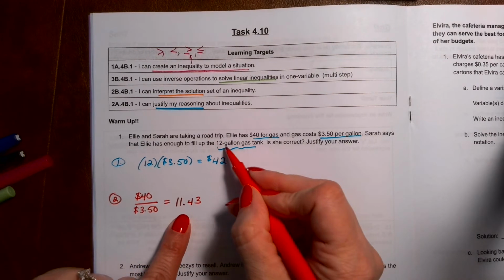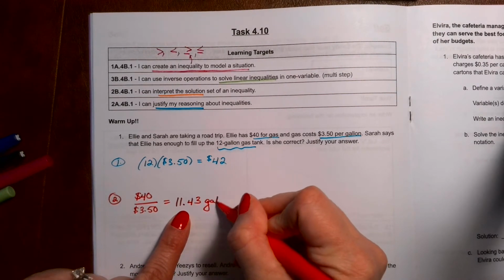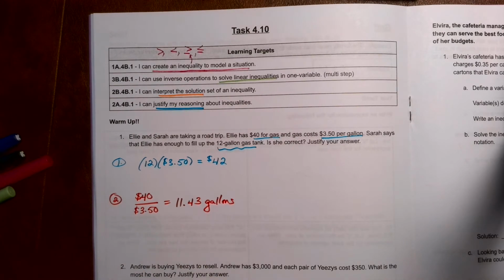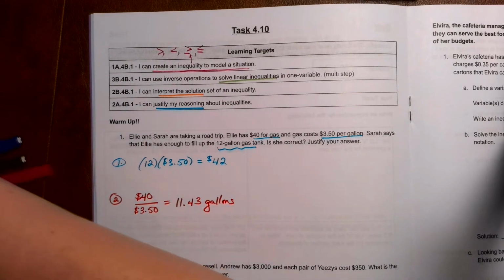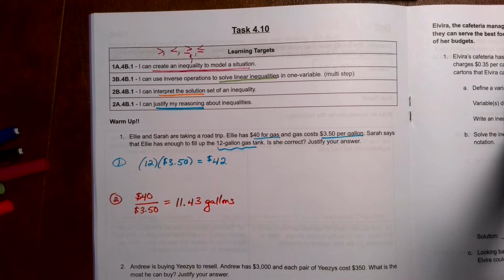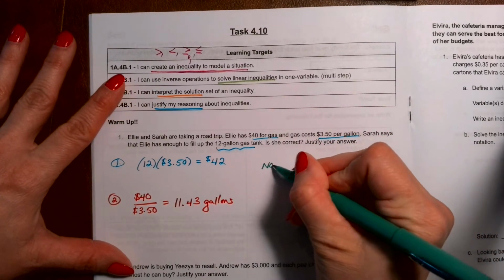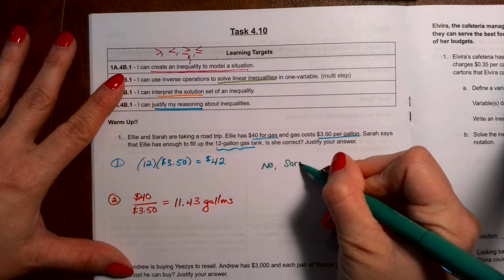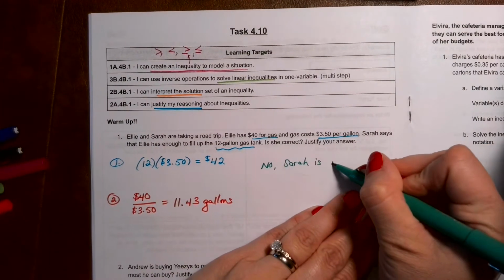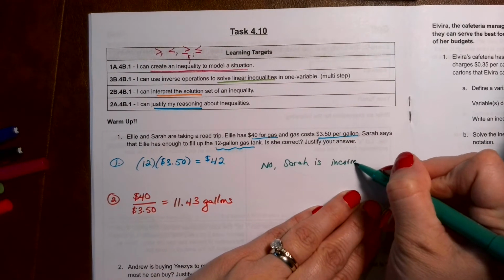And her gas tank needs 12 to get filled up. Okay, so either approach is good. Either way, the answer is no. Sarah is incorrect.